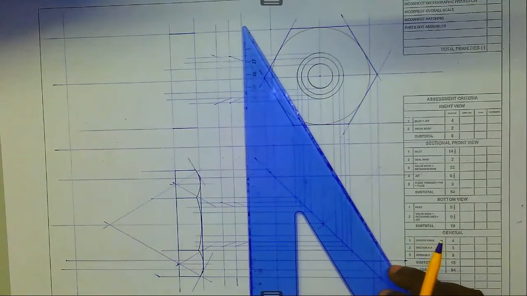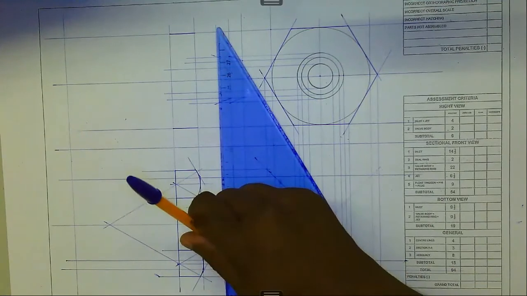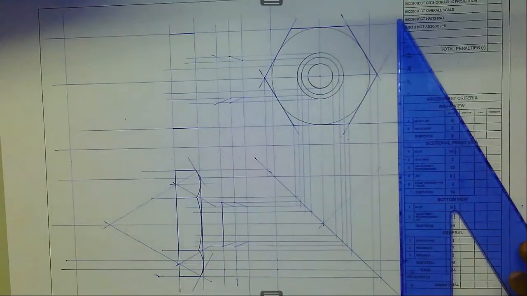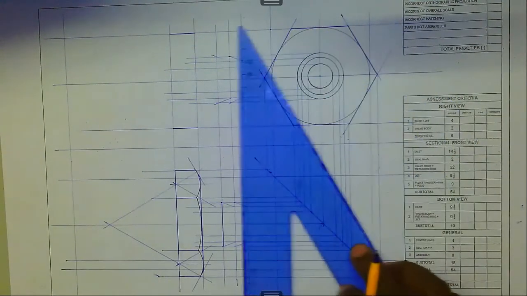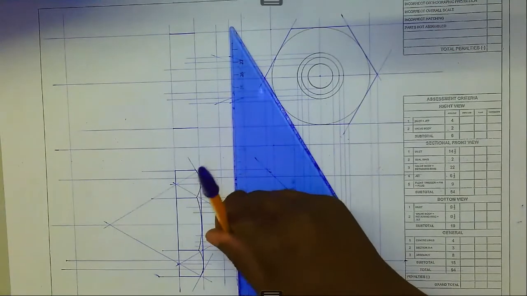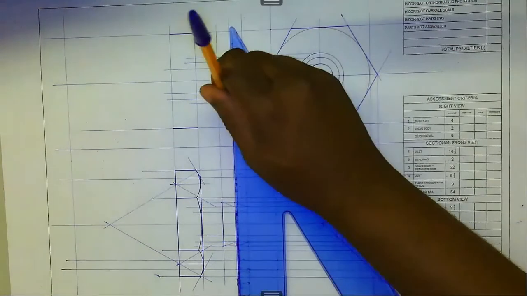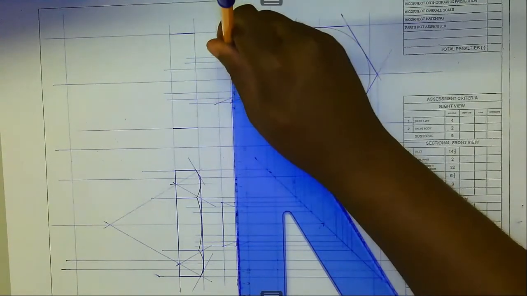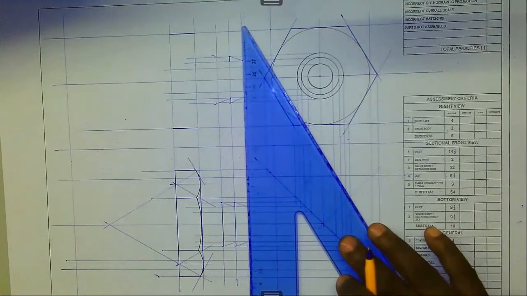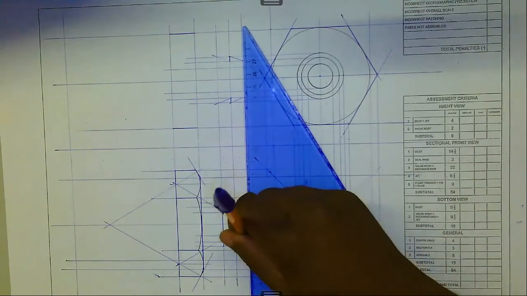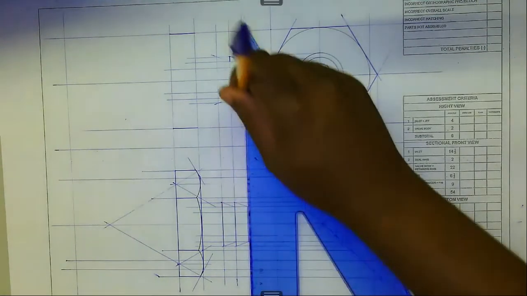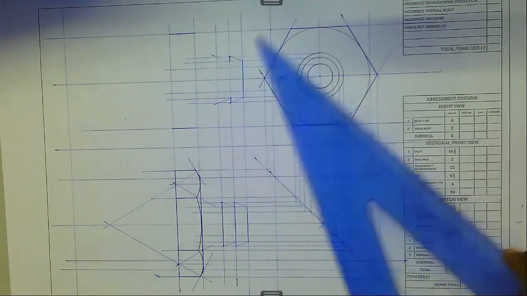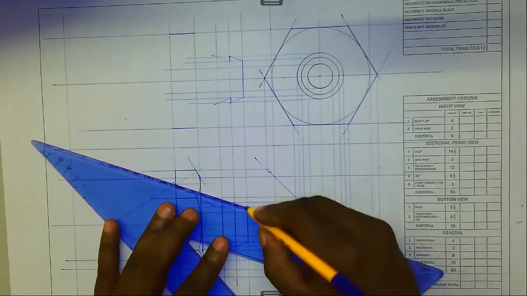This one is drawn all the way. And we do the same this side. But here it's just up to there because it's going to be cut. But we can now outline this.